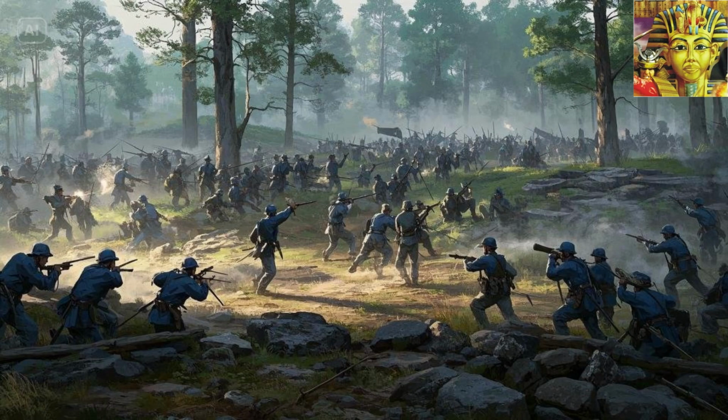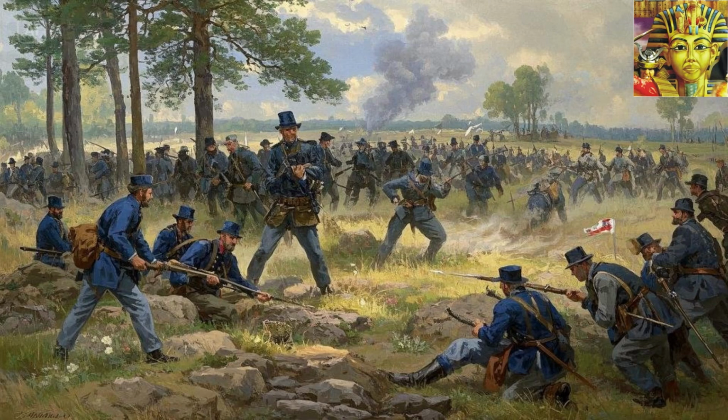Rosecrans' plan was to outflank Bragg and force him to abandon Chattanooga without a fight. However, Bragg was determined to hold the city. He received reinforcements from General James Longstreet's corps, which had been sent from the Army of Northern Virginia. This bolstered Bragg's Army of Tennessee, setting the stage for a major confrontation.